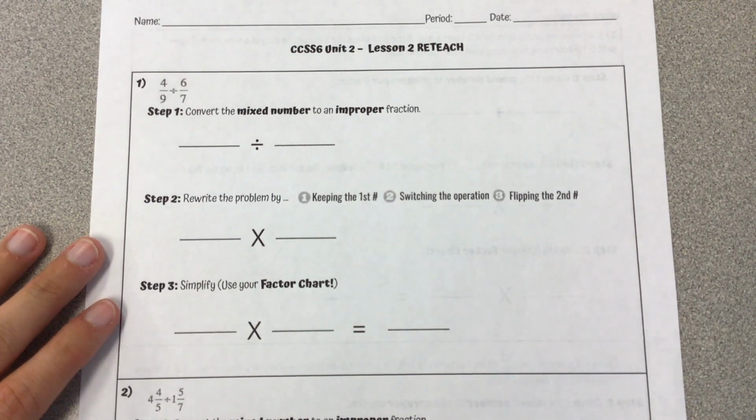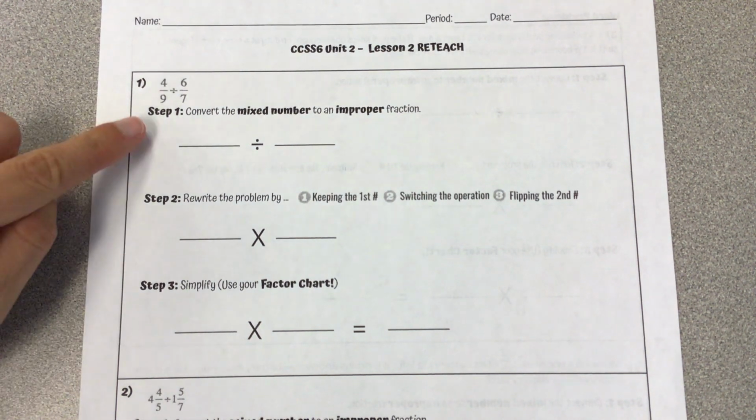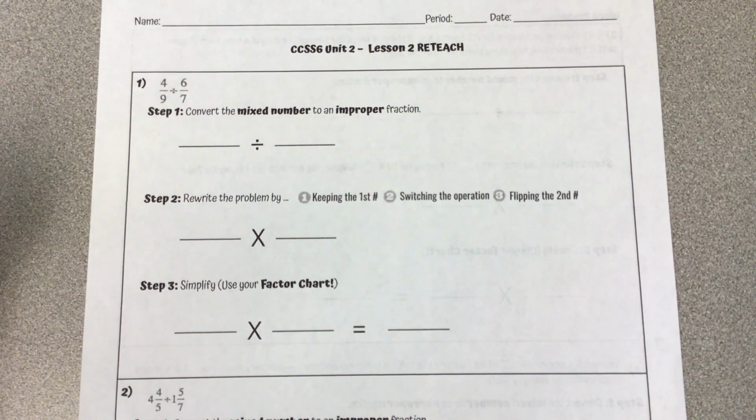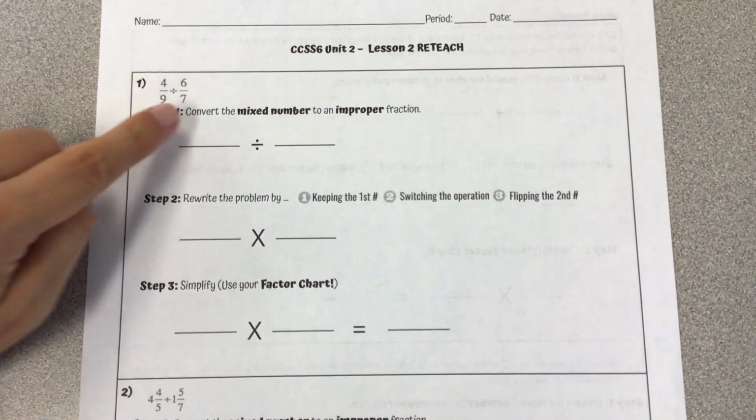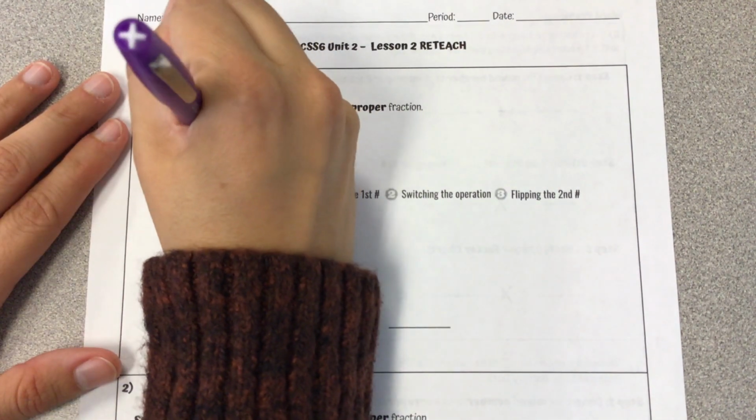All right, for the reteach, we are going to break it down a little bit more step by step for you, do a couple with just fractions, and then some word problems. So 4/9 divided by 6/7. First step is we convert it from a mixed number to an improper fraction. These are already fractions, so I'm just going to rewrite them as is.